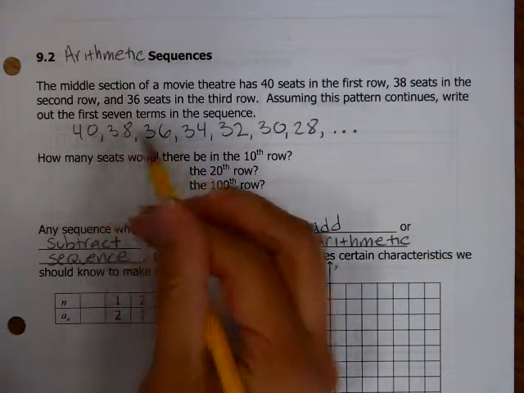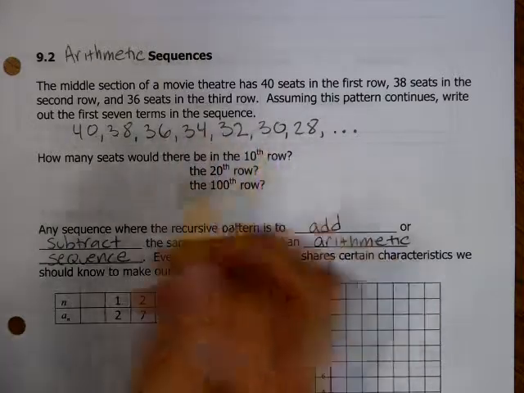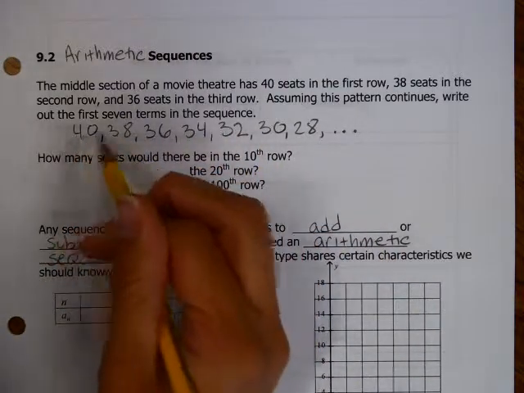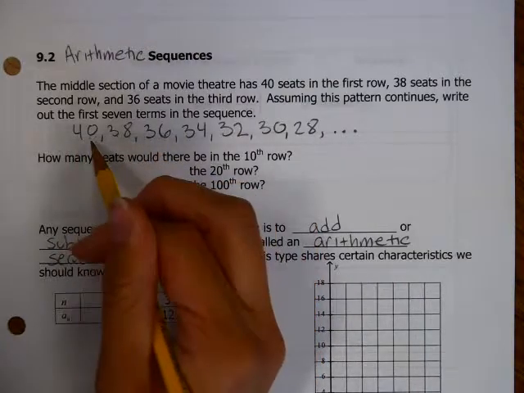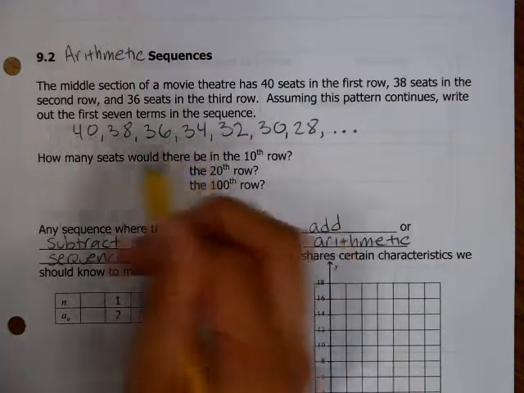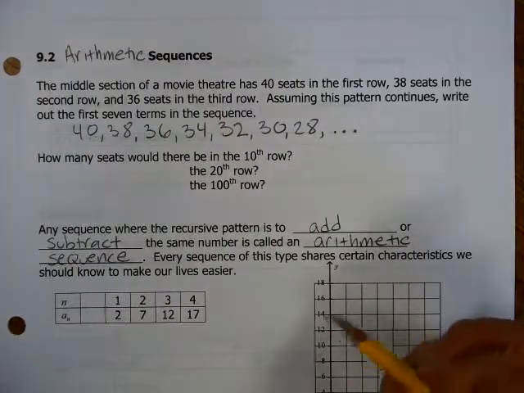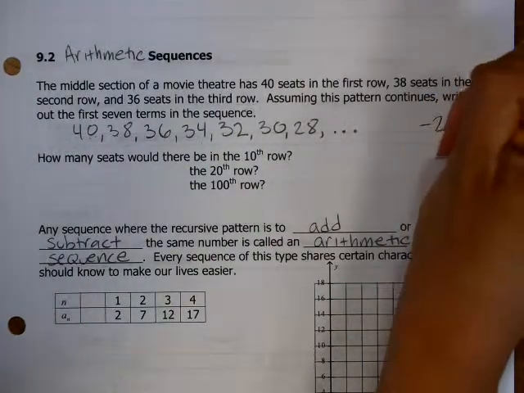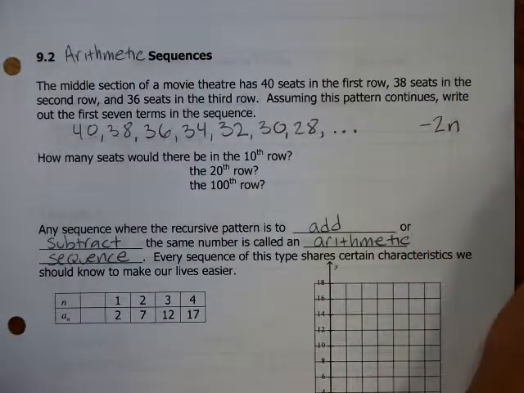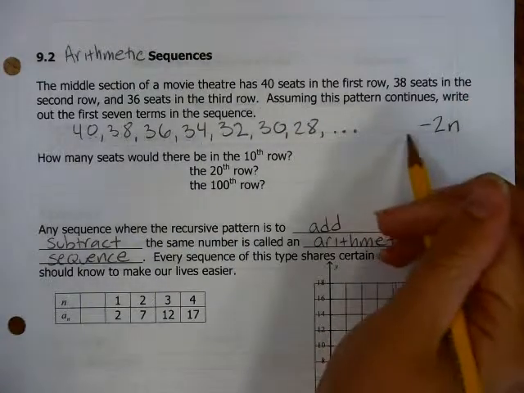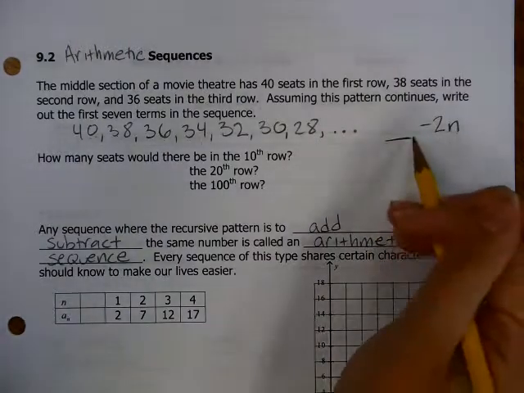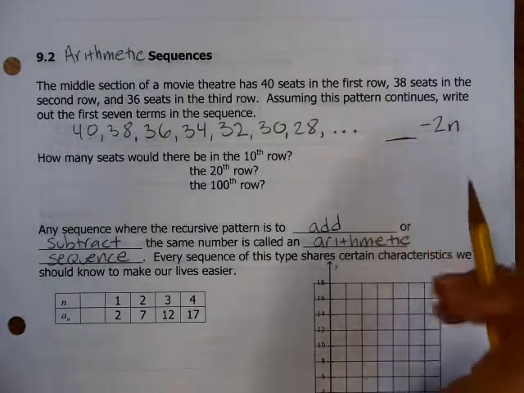Now in our recursive pattern, we're subtracting 2 each time. So here we have to subtract 2 once, subtract 2 twice, subtract 2 3 times, 4 times, and so on. So somehow we're going to be subtracting 2 a certain number of times. The question is, what do we have to subtract 2n from?